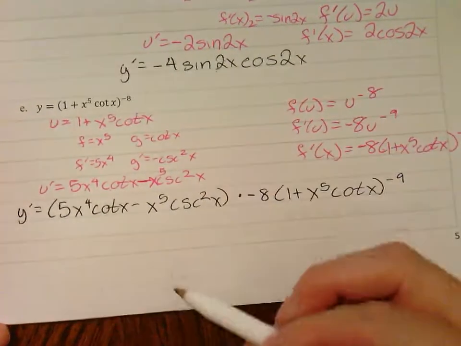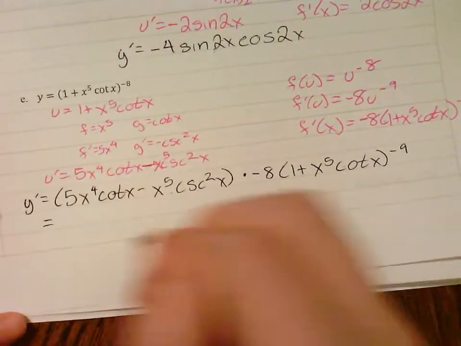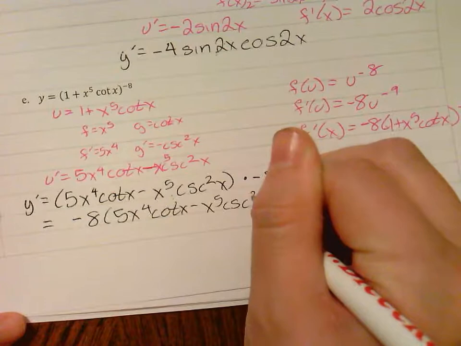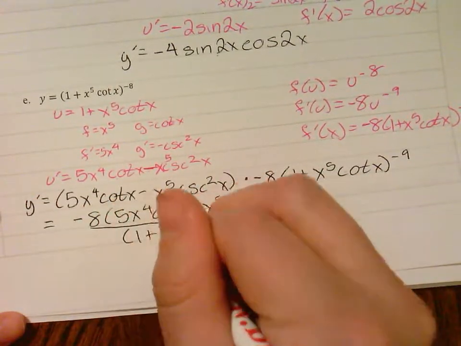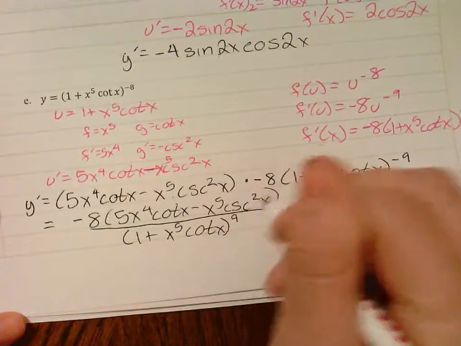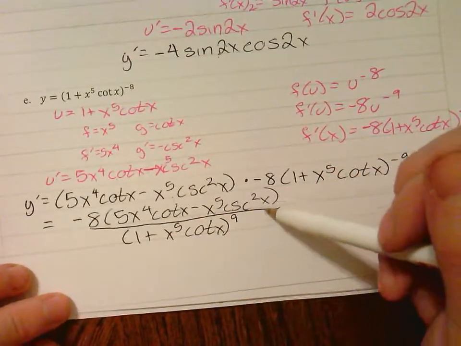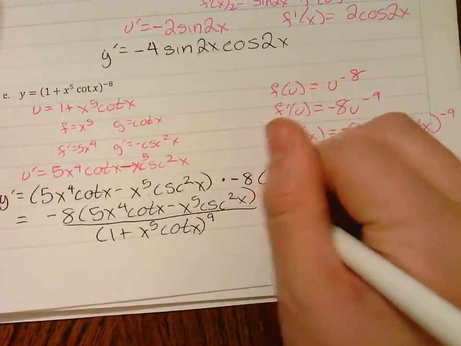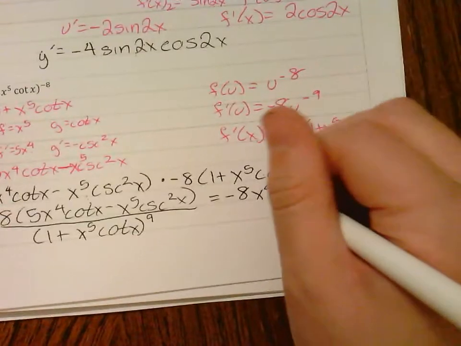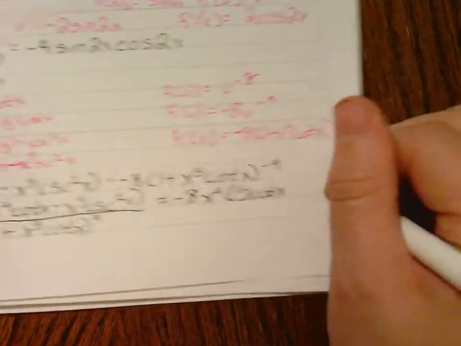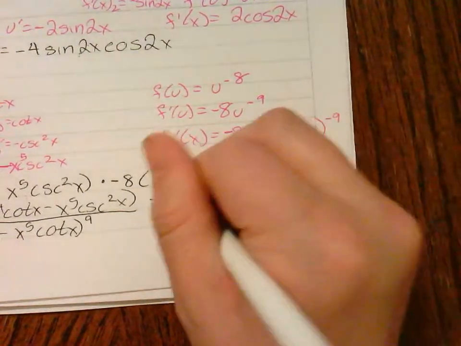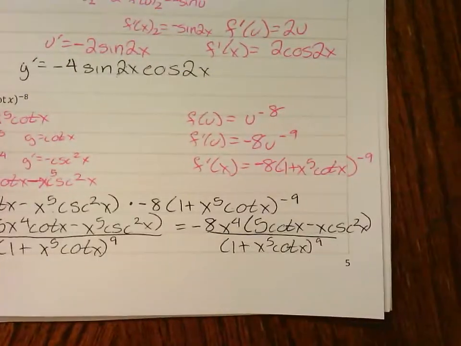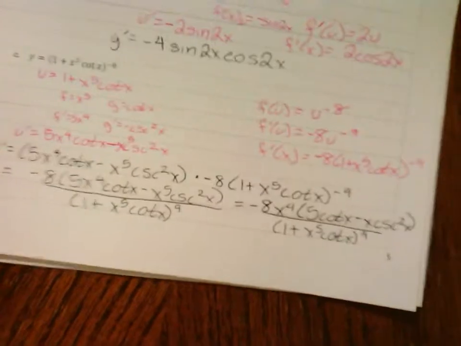So let's make it look pretty. If you want to, you can go ahead and factor these x's. I'm just going to wait to factor those x's out. So you have negative 8, 5x to the 4th cotangent x, minus x to the 5th cosecant squared x, over 1 plus x to the 5th cotangent x to the 9th. And if you want to just factor out those x's, you can. It will just help you later on. Yeah, that's not going to help at all. Alrighty, and if you want to, you could do negative 8 x to the 4th times 5 cotangent of x minus x cosecant squared x over 1 plus x to the 5th cotangent x to the 9th. So there's that problem. So pretty straightforward chain rule, except it had a product rule in there.